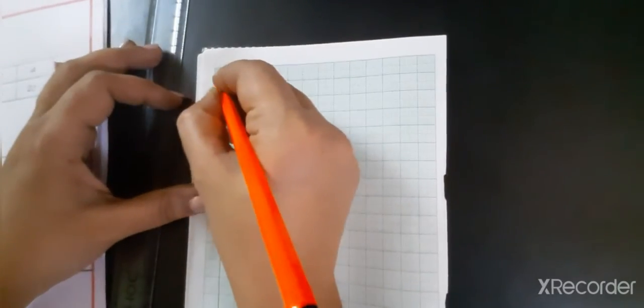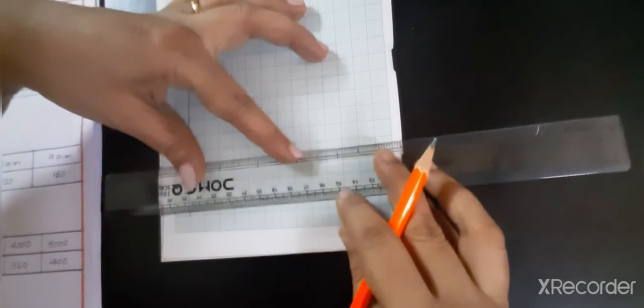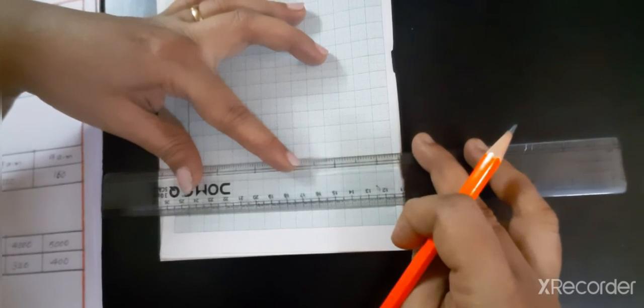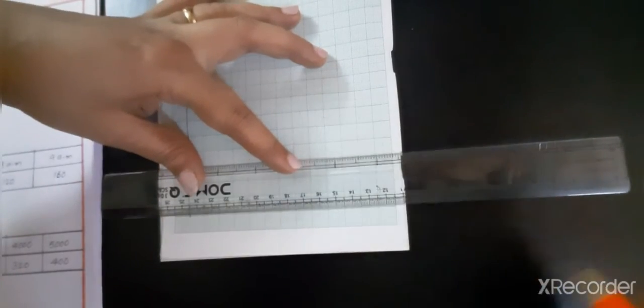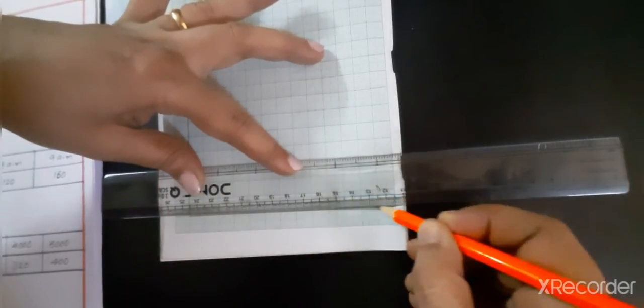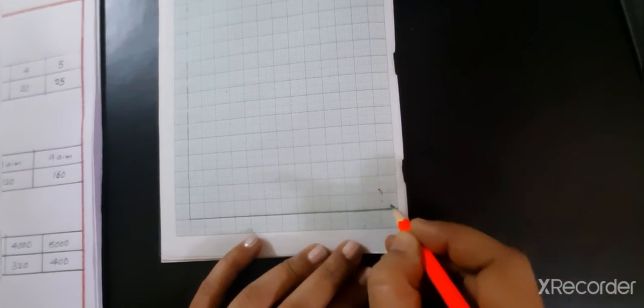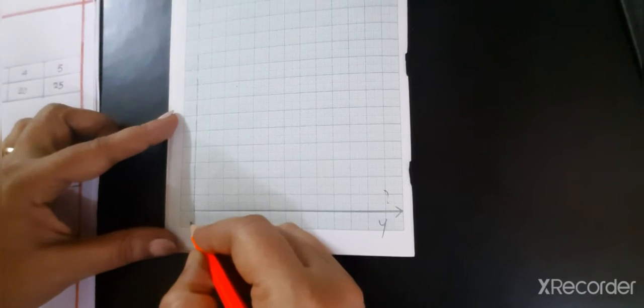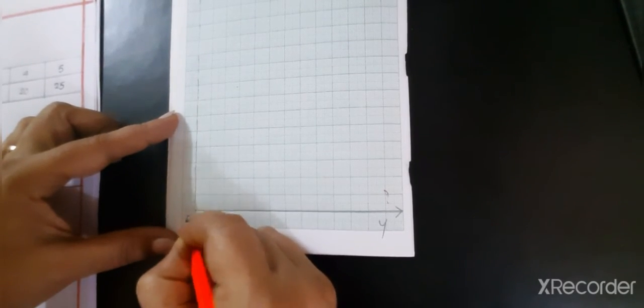Okay children, so this is our y-axis. As soon as you draw, you can write. Now it is the x-axis I am going to draw. As soon as you draw the x-axis and y-axis, you can mark an arrow mark. Now this is the origin. You can mark it as 0, origin 0.